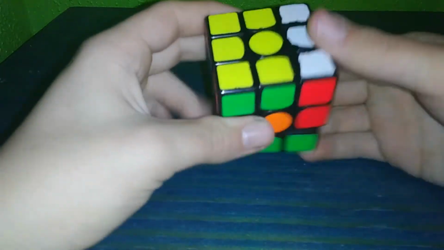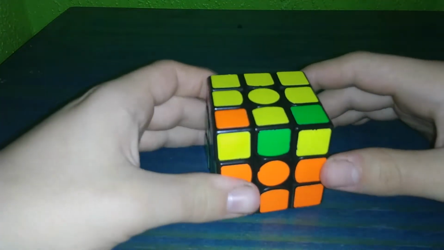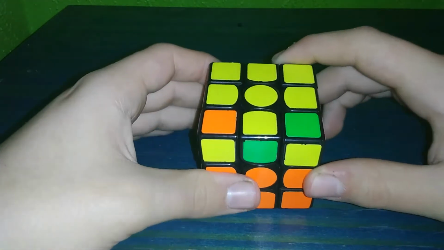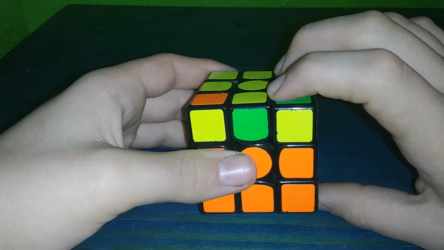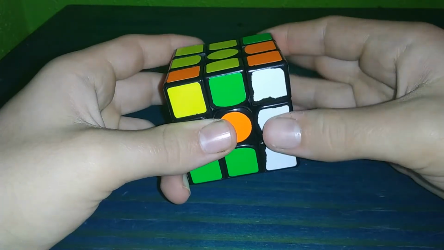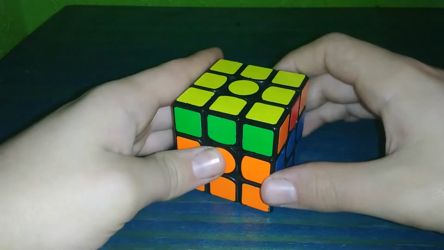So the next algorithm, the next case I'm going to show you, looks like this. This is the Headlight Case, where you have 2 unsolved corners facing towards you. And the algorithm for this is R2, D, R prime, U2, R, D prime, R prime, U2, R prime.